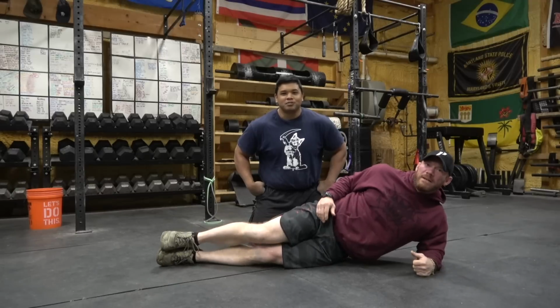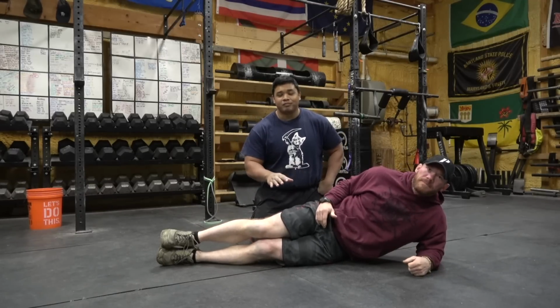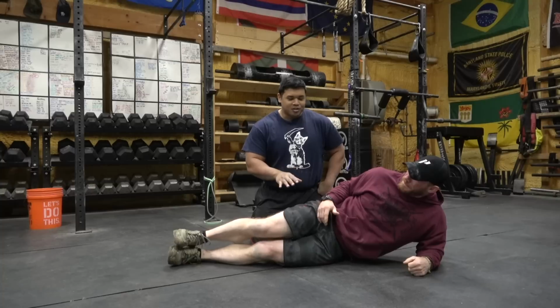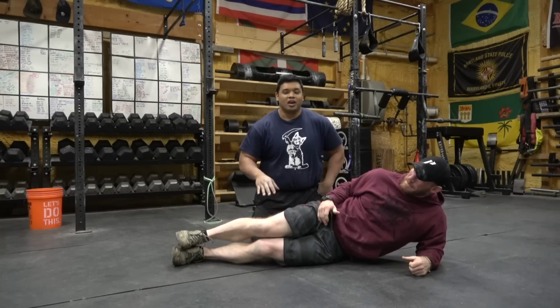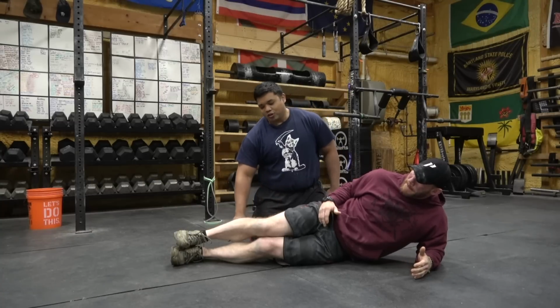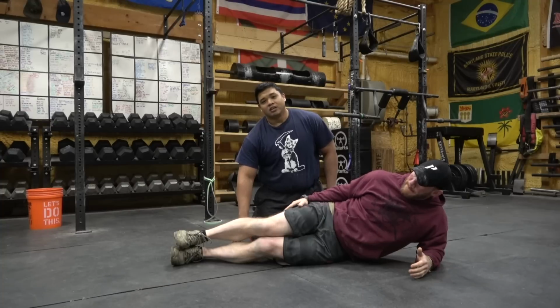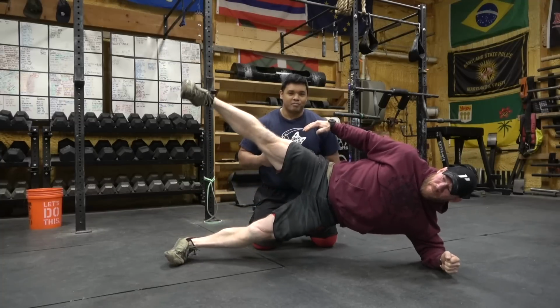So last but not least, we have a side plank clam. So Brian is set up like you would normally do with a clam. As he comes up, he is going to abduct or lift the top leg so that the only thing supporting him on the bottom is through the elbow and only through the bottom foot. As he comes up, he holds at the top for a second or two and then back down.